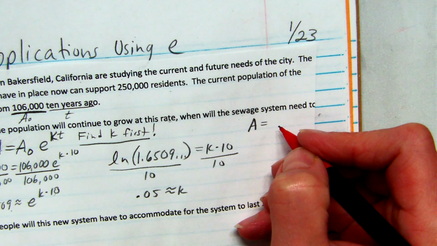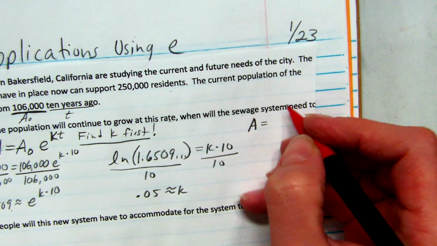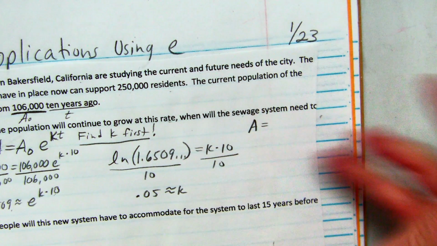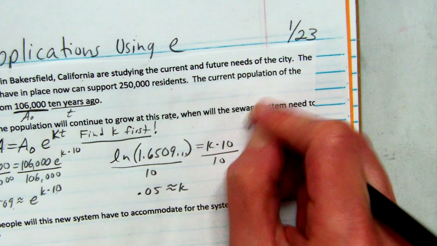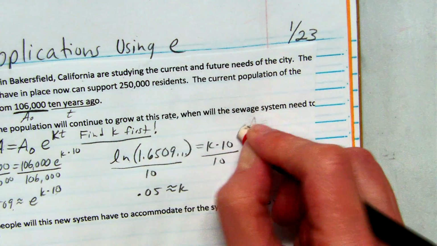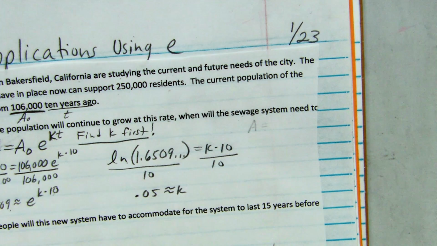Sorry, my brain just stopped for a second. So the amount, actually I don't want to do that. We could write our little formula, but I'm going to run out of space. I'm looking at my notes from last year.